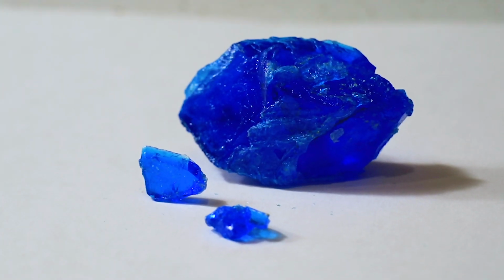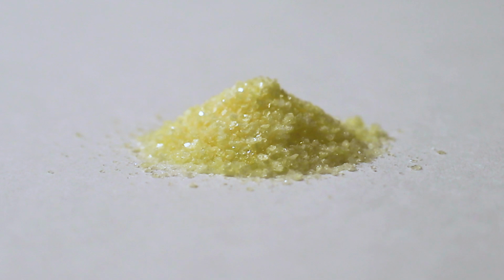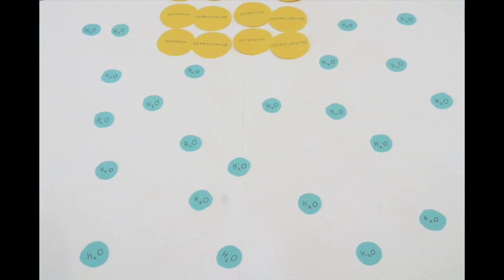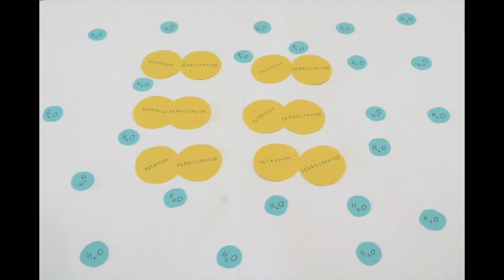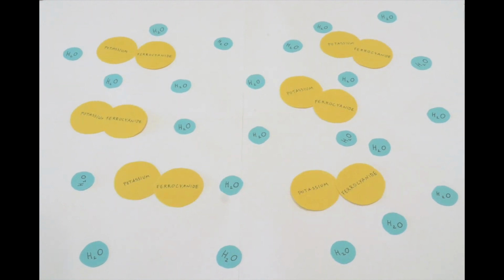The two chemicals we will be using are cupric sulfate and potassium ferrocyanide. Cupric sulfate is made up of copper and sulfate, and potassium ferrocyanide is made up of potassium and ferrocyanide. Both of these chemicals dissolve in water, meaning that they break apart when mixed with water. They stay evenly spread out through the mixture, making it a homogeneous solution.